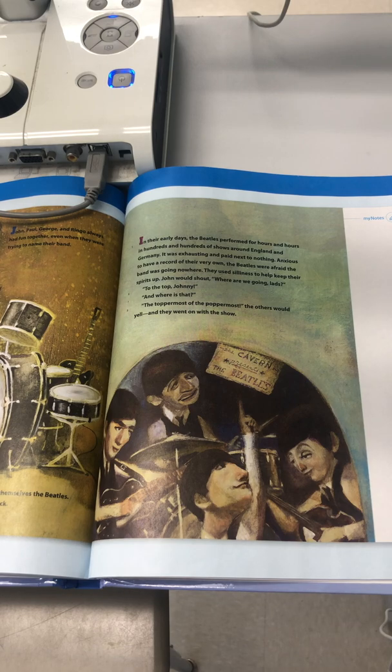Can I get my paper out? Sure. How do they use figurative language? Oh, there's one that I forgot to go over. What's an idiom? Oh, I remember going over this. What's an idiom?